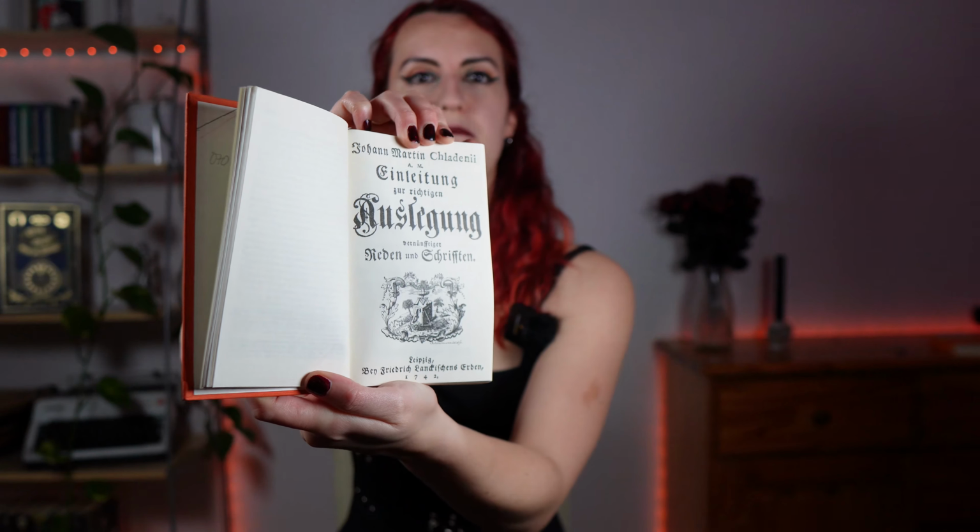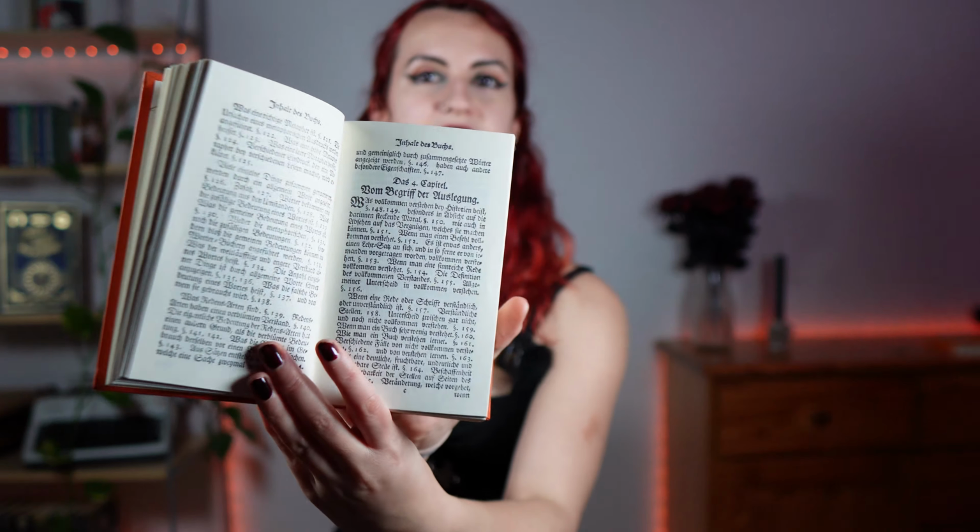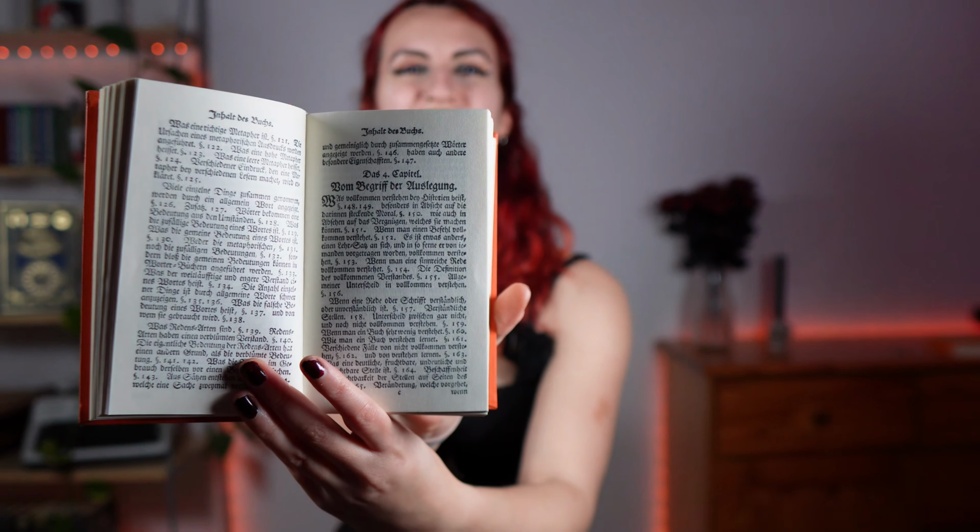It's published in black letter or Gothic script, and it's absolutely beautiful, but also not as easy to read as more modern text, as you can see if I blend it in here. But I want to talk about it because Chladenius has some quite fascinating ideas that are also quite new in the middle of the 18th century. So we will go through the most important ideas to get you a quick glimpse into this work of Enlightenment hermeneutics. So if you're ready, let's get started.